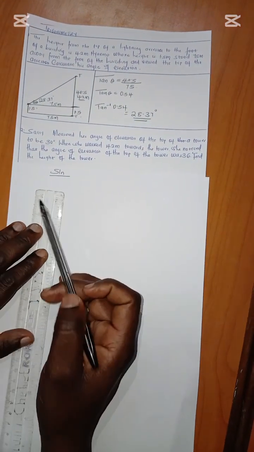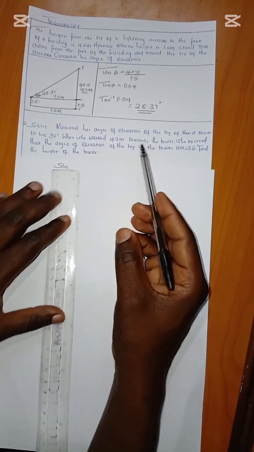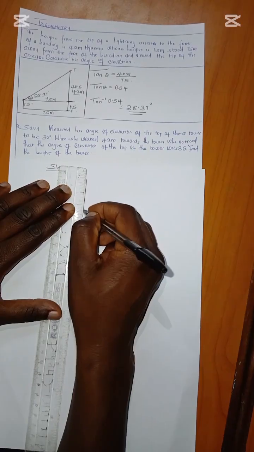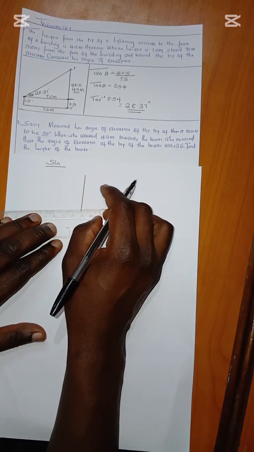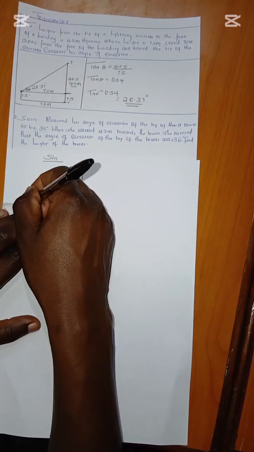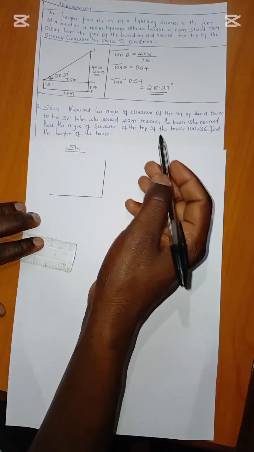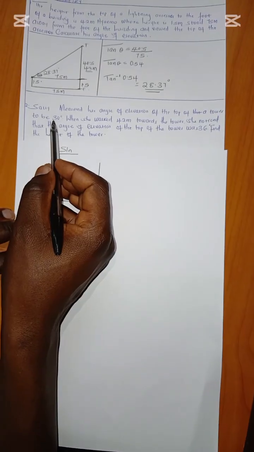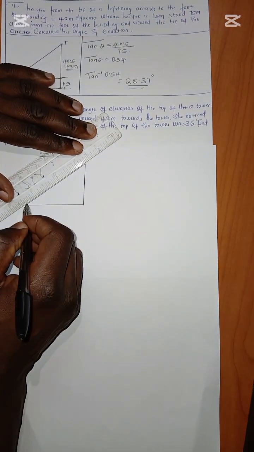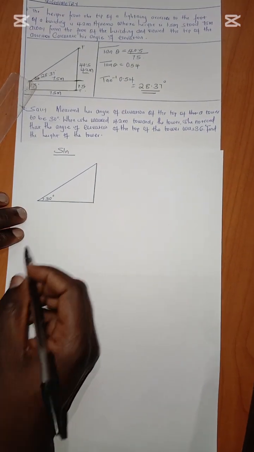Solution. Now we are saying that Sally measured her angle of elevation. Of course, when you are elevating, you must be looking at something that is on a higher level or on higher ground. Now, let us create the problem here. She measured 30 degrees to be the angle of elevation to the top of a tower. So we have our 30 degrees to the top of the tower.